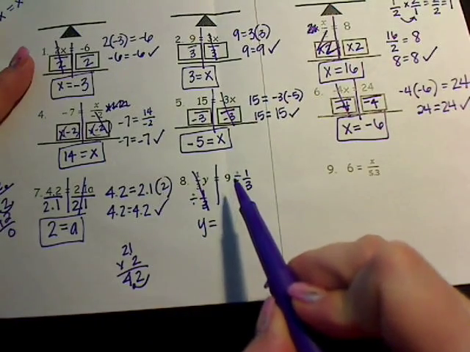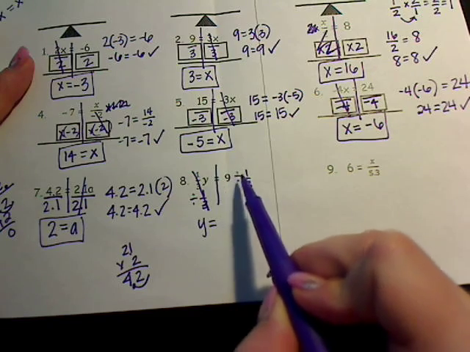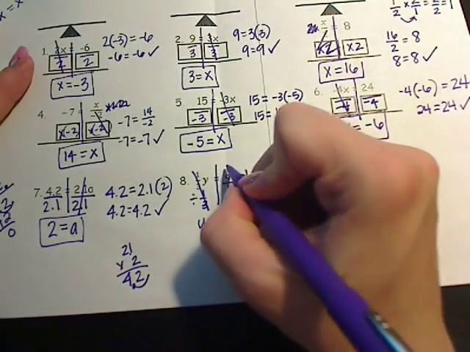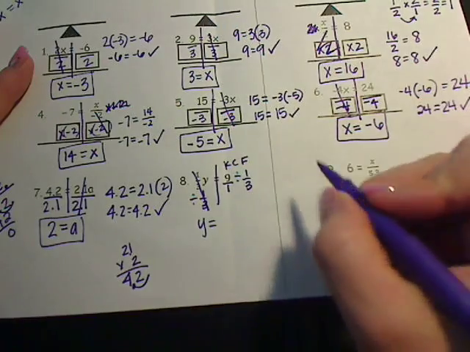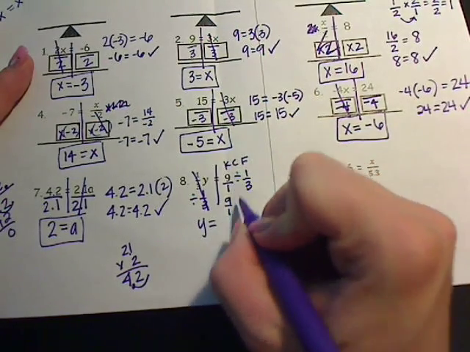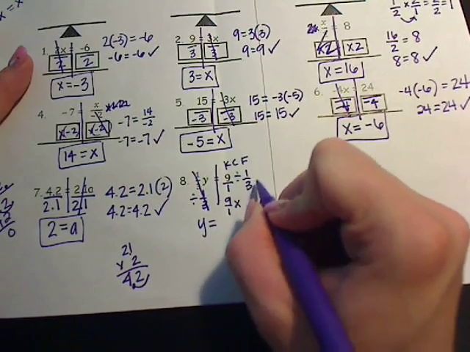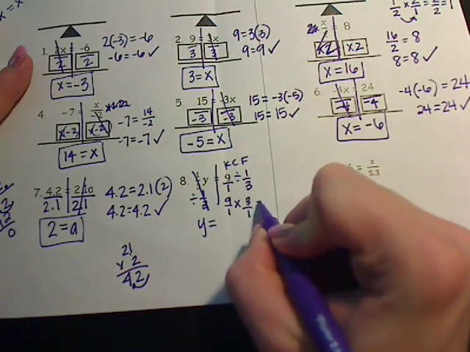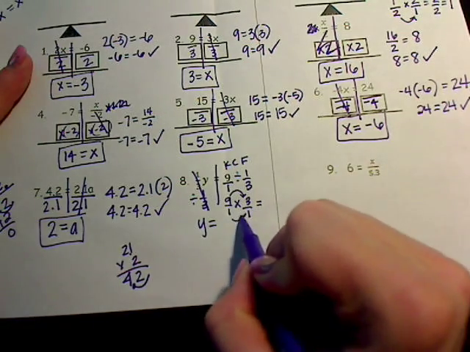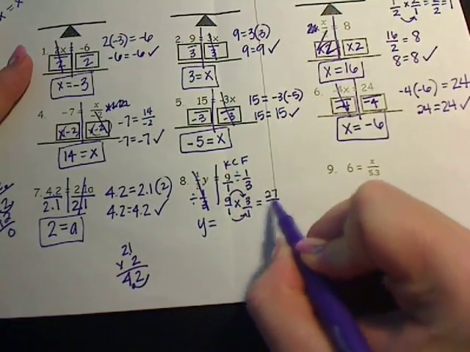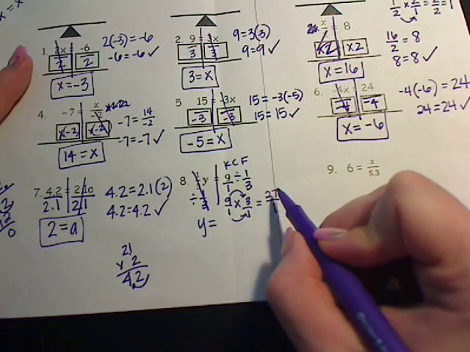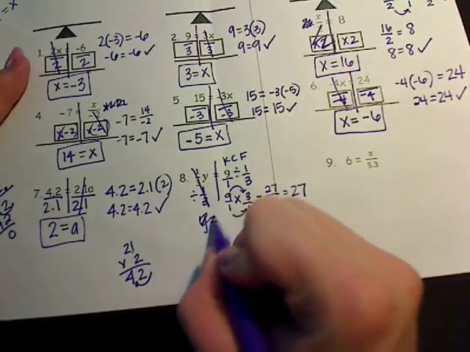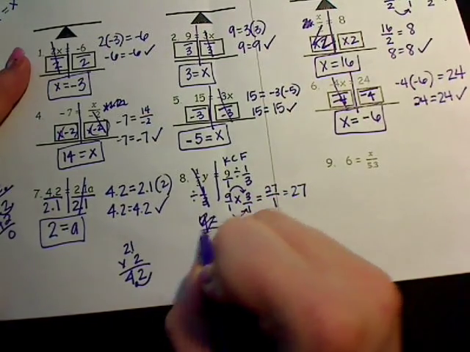Now I need to divide fractions. Okay, 9 divided by 1/3. I'm dividing fractions, so I'm going to put a 1 under my 9. And remember, when you're dividing fractions, it's keep, change, flip. So I'm going to keep, change, and flip, or write the reciprocal. So instead of 1 over 3, it becomes 3 over 1. Then I can multiply top times top, bottom times bottom. 9 times 3 is 27. 1 times 1 is 1. And 27 over 1 is the same as the whole number 27. So y should equal 27.